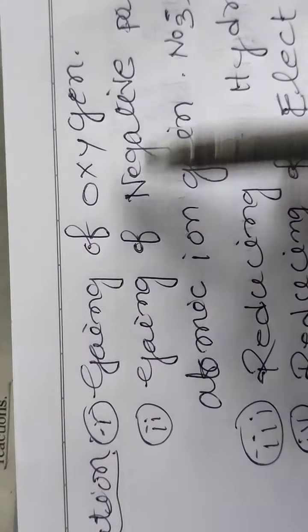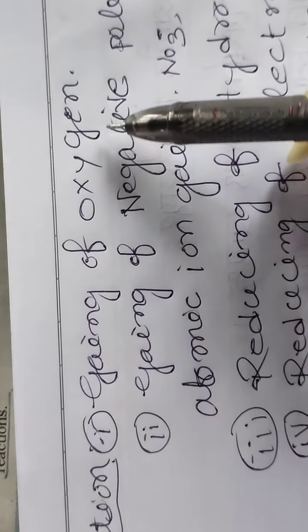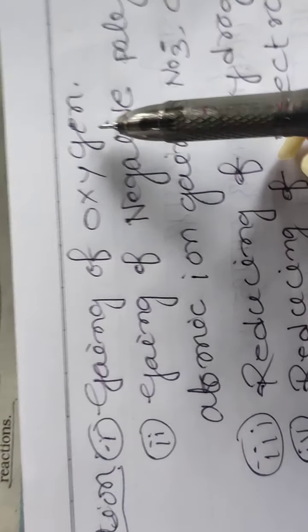For oxidation, first, gaining of oxygen: if an element gains oxygen, then it will be oxidized.